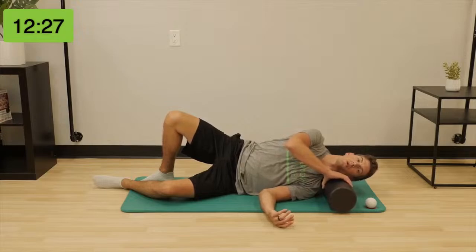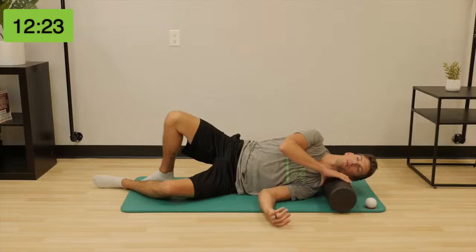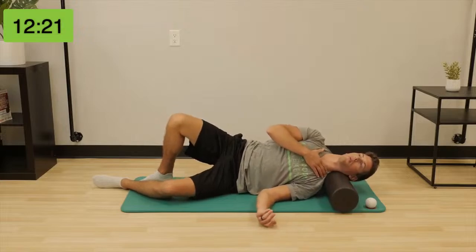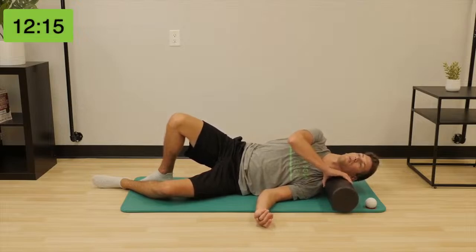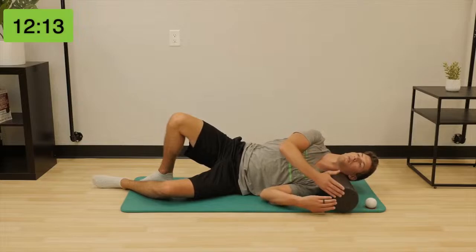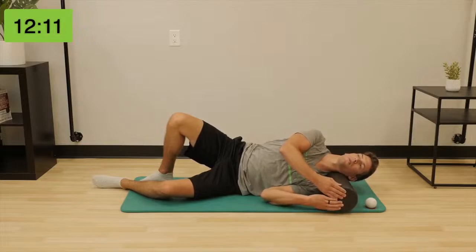To work different points of the neck, simply roll backwards, keeping the chin and chest directly in line while opening the shoulders to the ceiling. An additional way to create greater intensity is by creating a saw-like motion, pulling the end of the foam roller toward your neck and then relaxing.